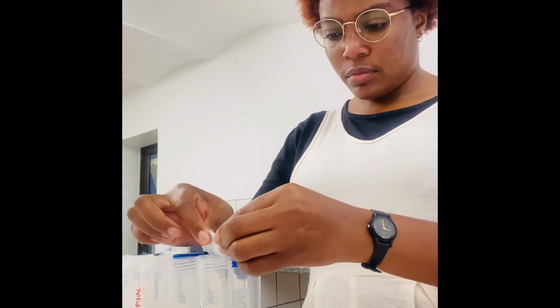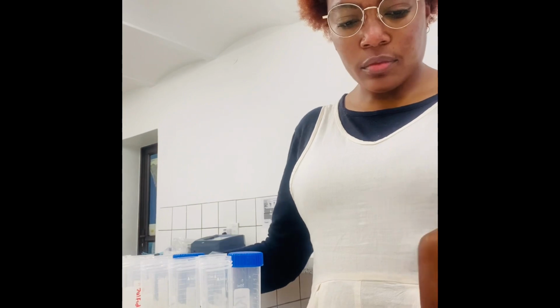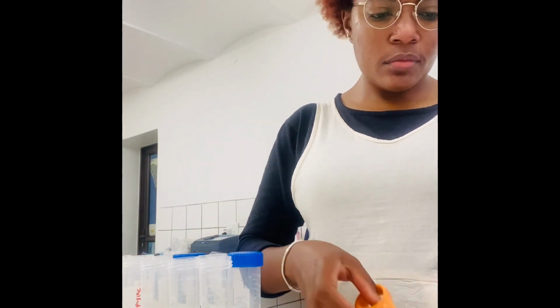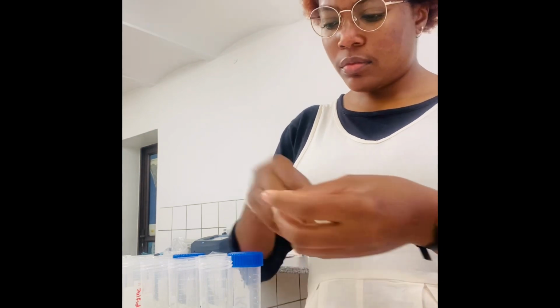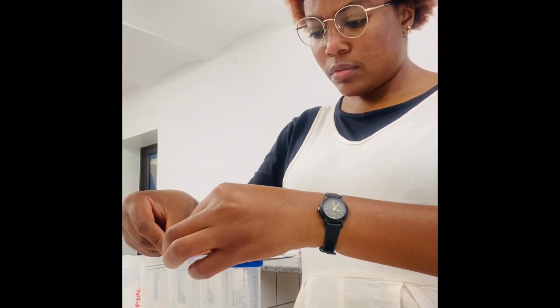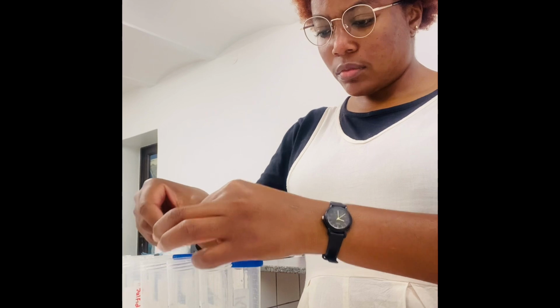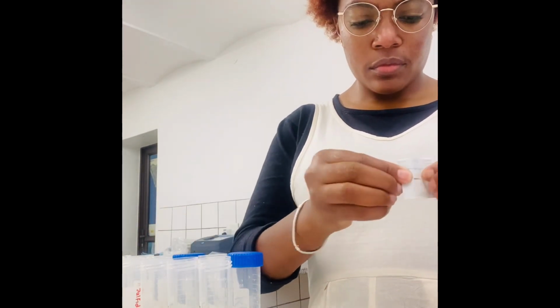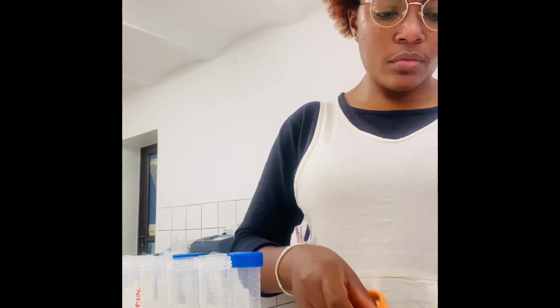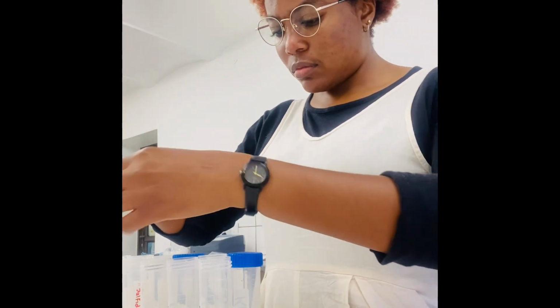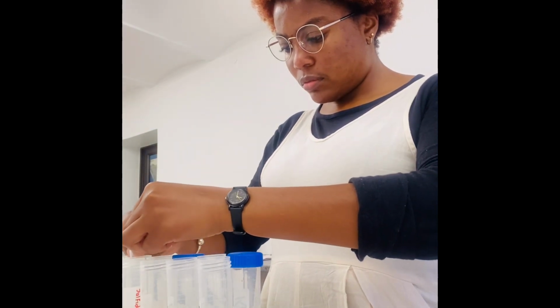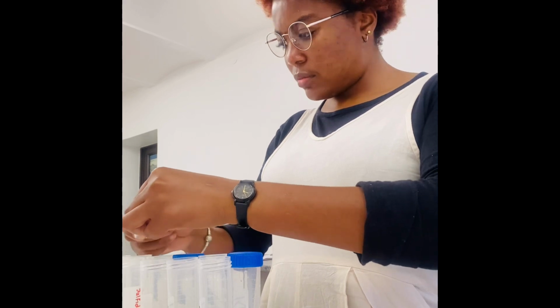So what happens is we collect water on a daily basis from the ocean, from a certain sampling point that we have, and we bring the samples to the lab, and then we start with the nutrient analysis. As you can see in the video, I use powder pillows, which are my reagents to analyze for these nutrients.